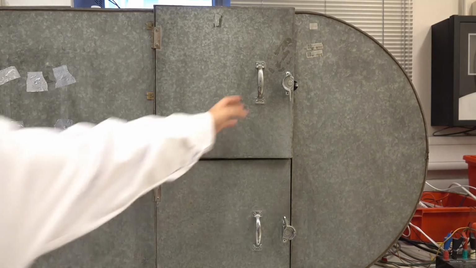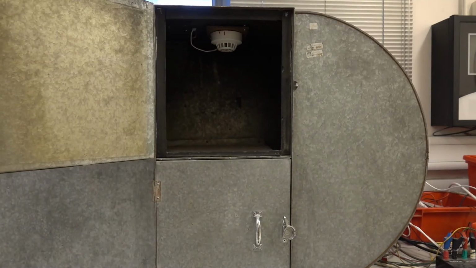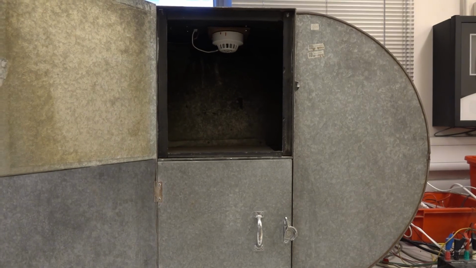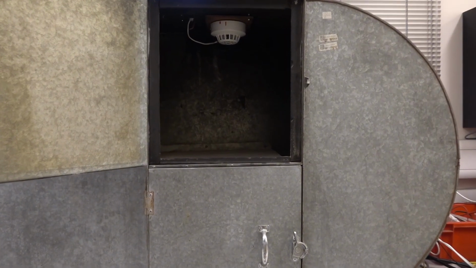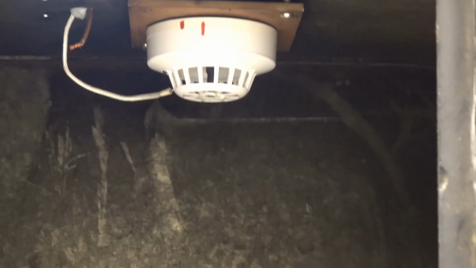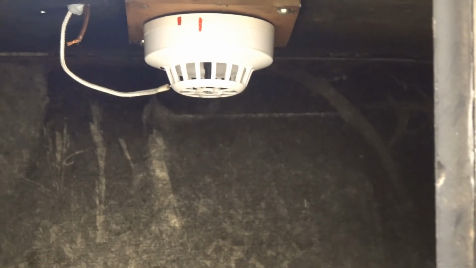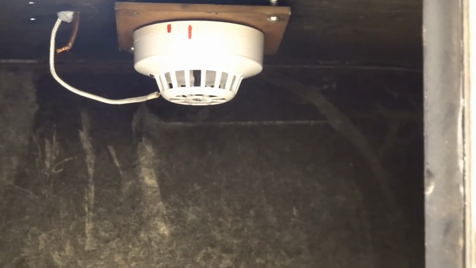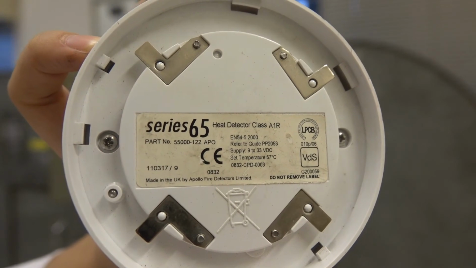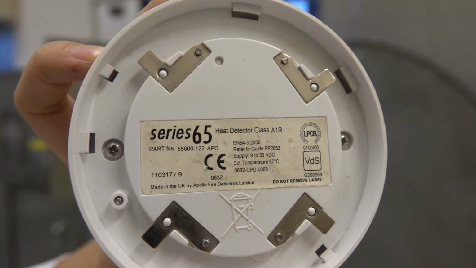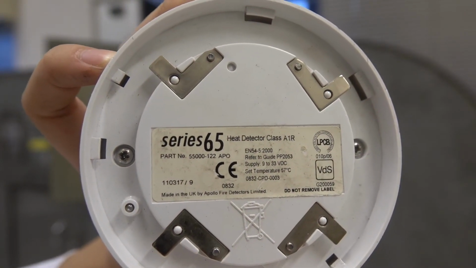Finally, we are going to the third door. This is the place we install the heat detector. This is the heat detector. When the temperature is higher than the design value, it will trigger the alarm. For this detector, the set temperature is 57 degrees Celsius.